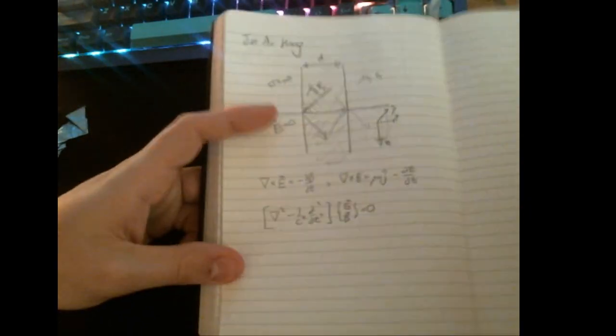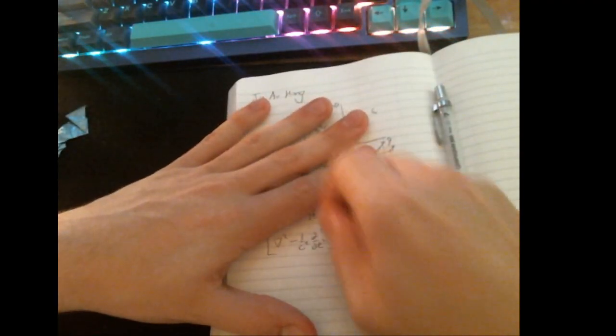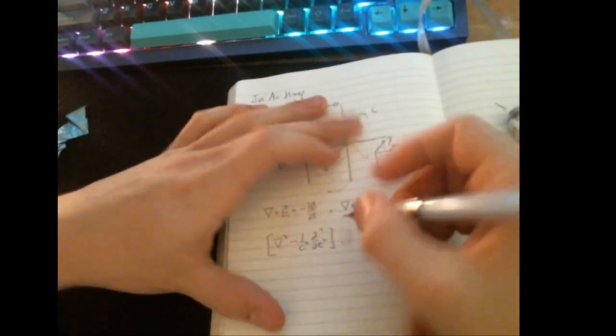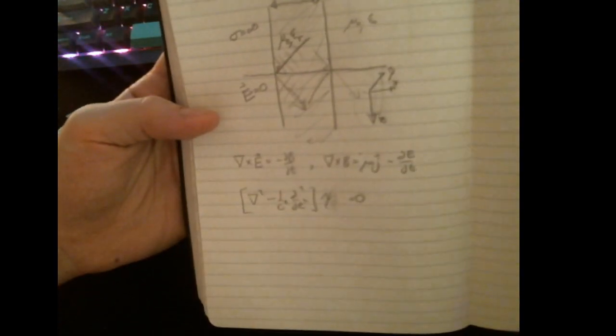And so this is known as the Helmholtz equation. Most people, when they write this, don't write this column vector because it's too much. We can just abbreviate it as psi, and we just need to be careful of what we're talking about.